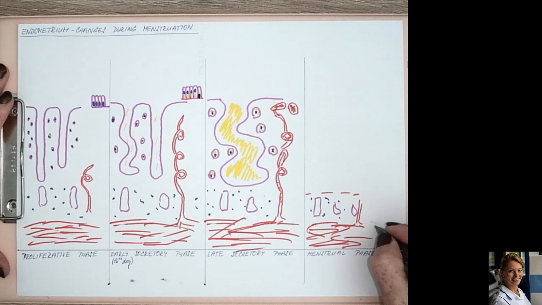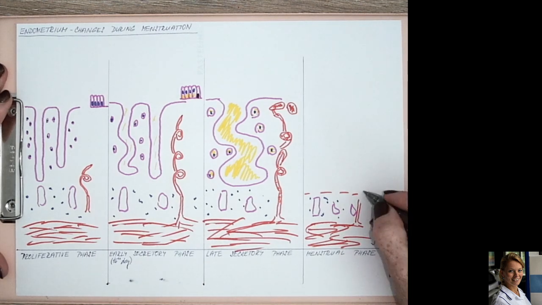Here is a myometrium, and basal layer of endometrium.